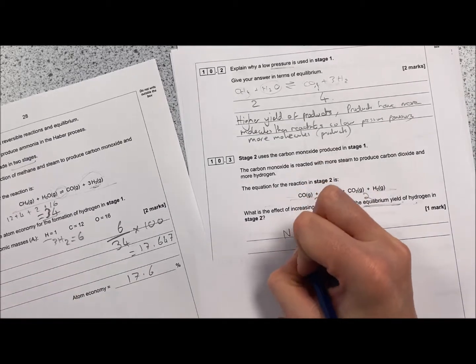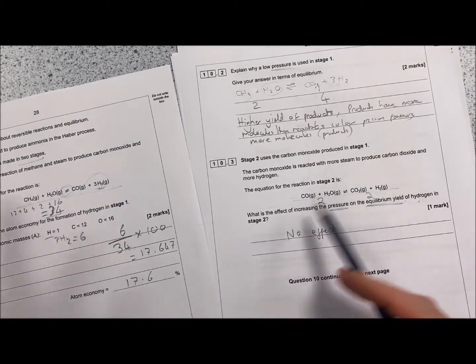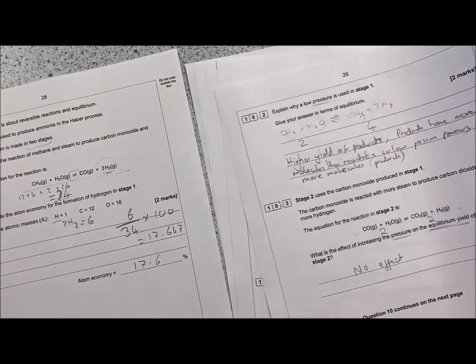So what is the effect? There is no effect because when changing pressure, the molecules are the same. So the position of equilibrium will not change.